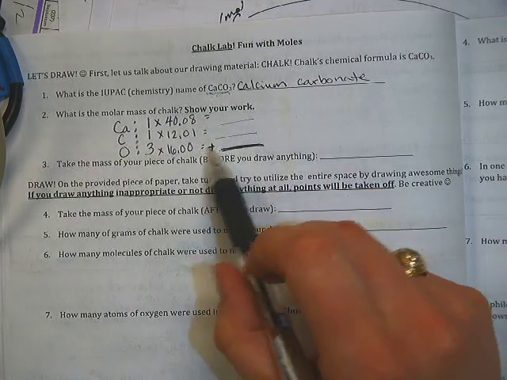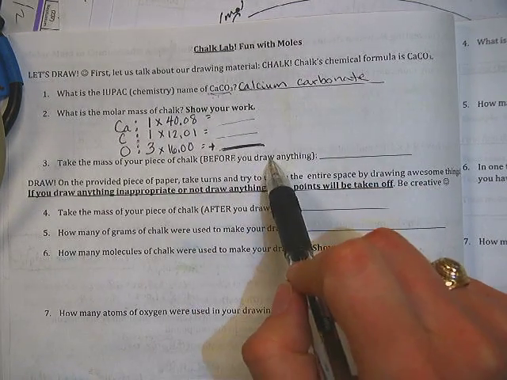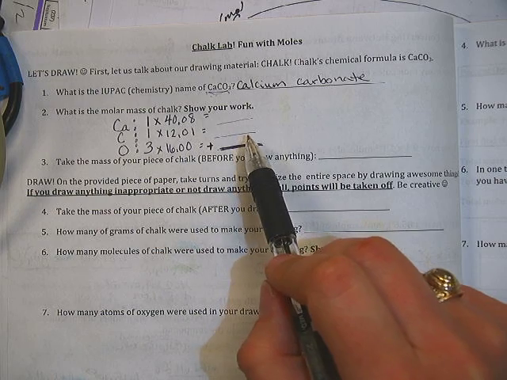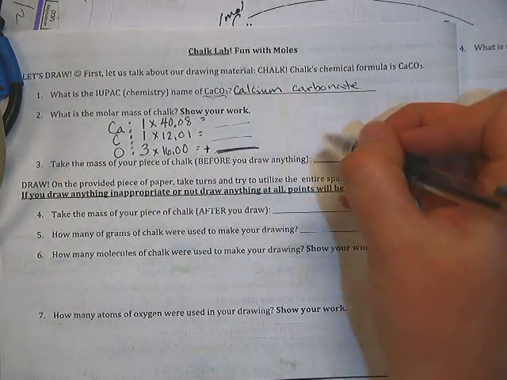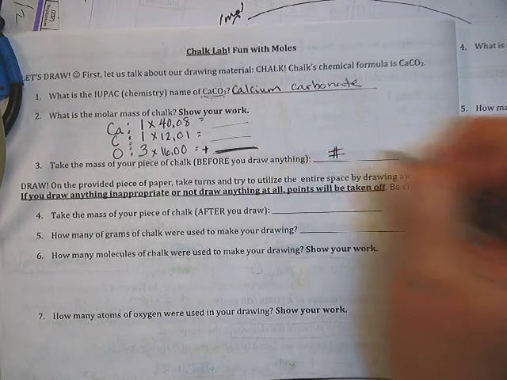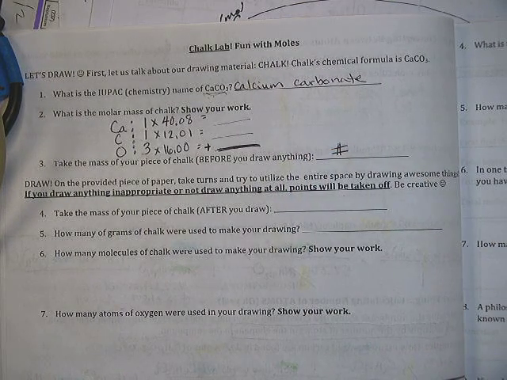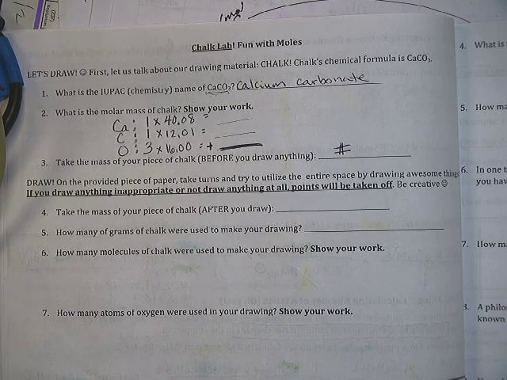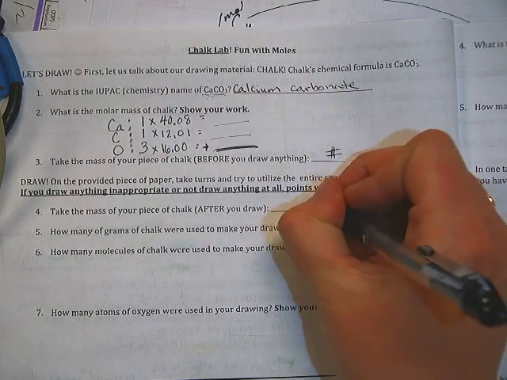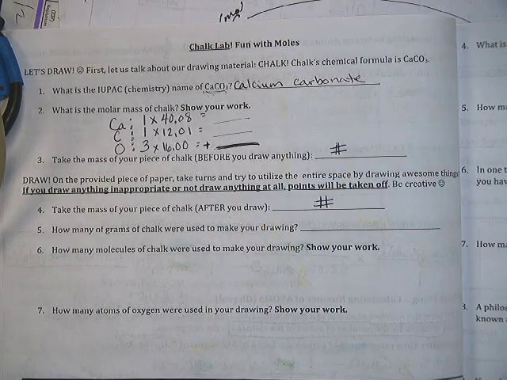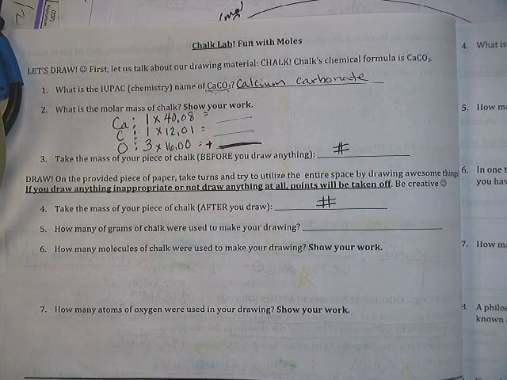Anyway. That is a thing you should have done last class. If you didn't, you should make sure and do it now. Number 3, this should be some number that you weighed last class, the mass of your chalk. Number 4, you should have taken the mass of what the chalk was after you were done drawing, so that's some other number.